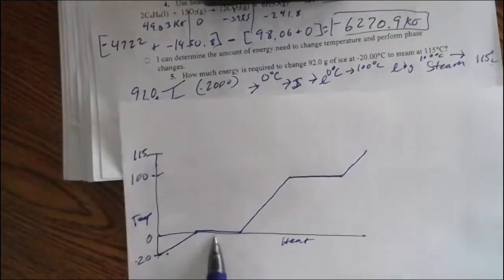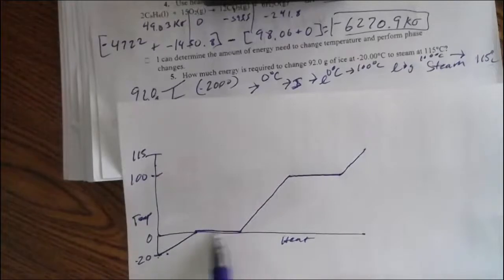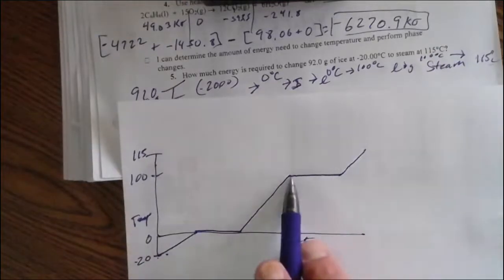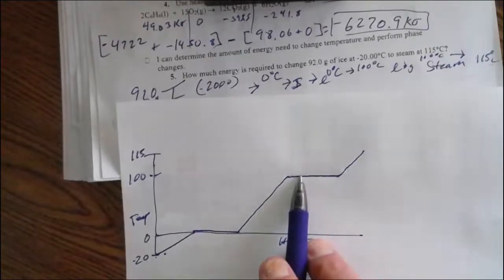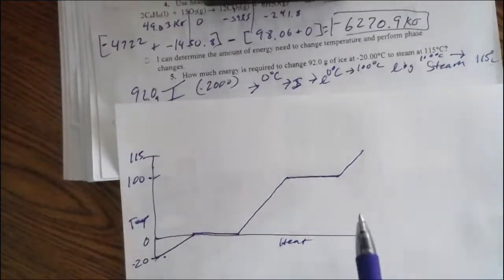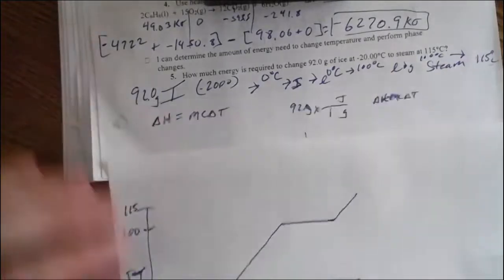What is the process that occurs here? What do we call that? Fusion, melting, right? It's also freezing. This would be the freezing point at 0. What happens here? It's vaporization, or if we go in the opposite of vaporization, that is called condensation.